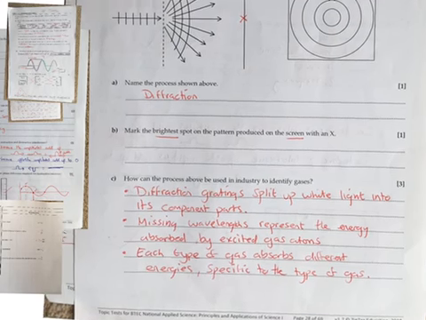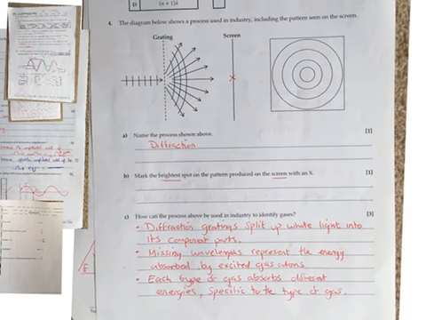Mark the bright spots in the pattern produced on the screen with an X. So the brightest spot is going to be right in the middle there. This is going to take most of your constructive interference. That's where it's going to happen. So basically, these arrows show constructive interference. And anything else is going to be a dark spot, and that's going to be destructive interference.